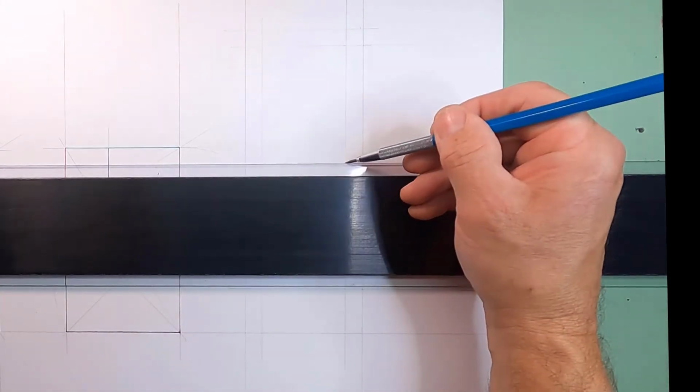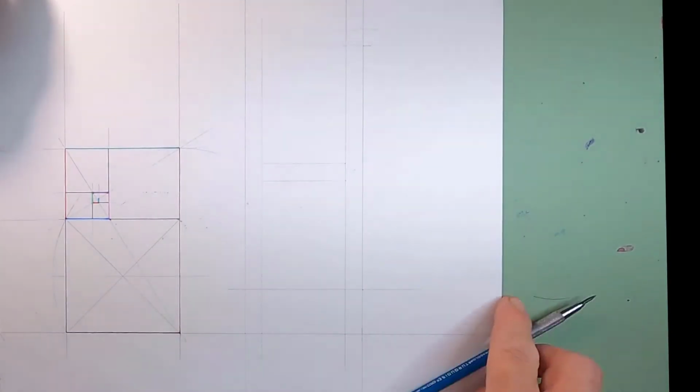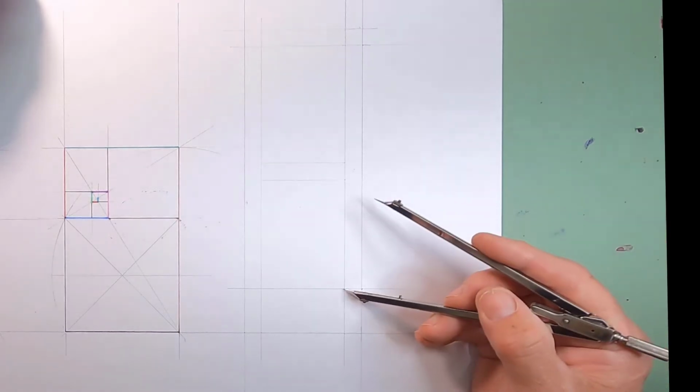Continue to select dimensions from the diagram to create the rest of the details of the door.